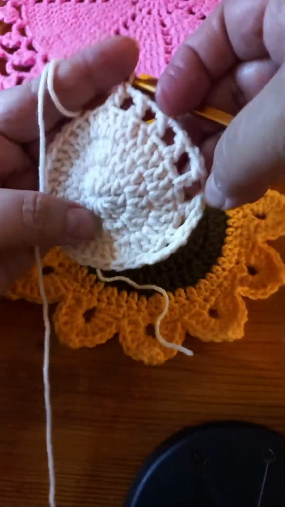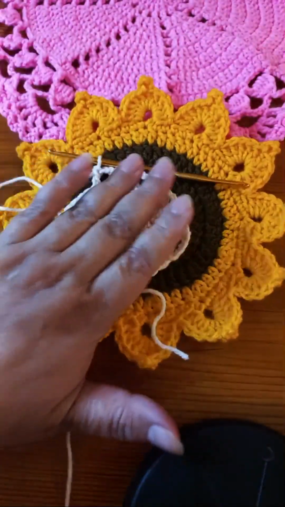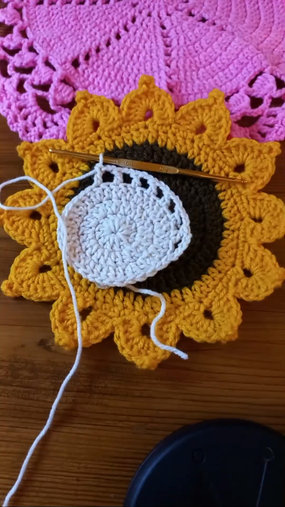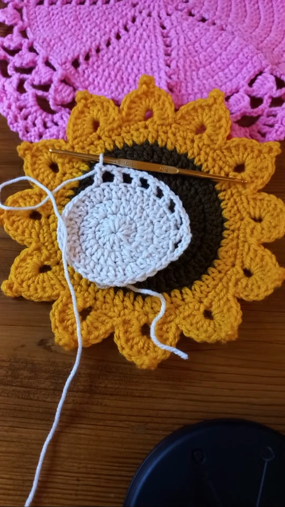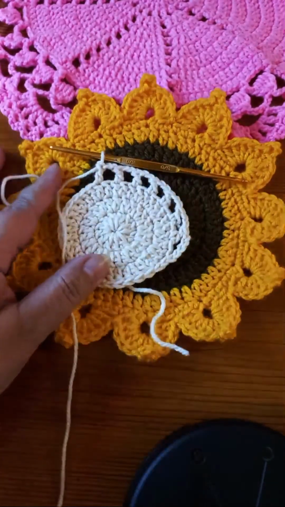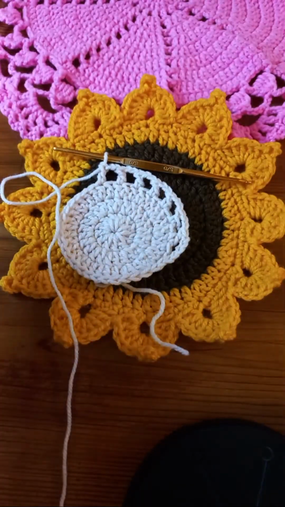In this way you can expand your circle by doing chains, and after this chain you will do 2 double crochet in this gap, and then you will find another good look of your circle.